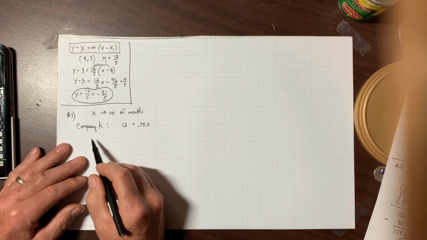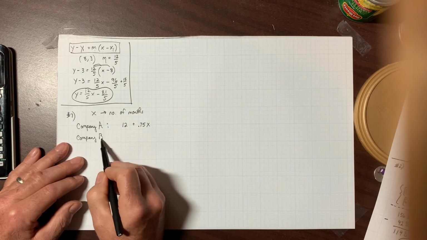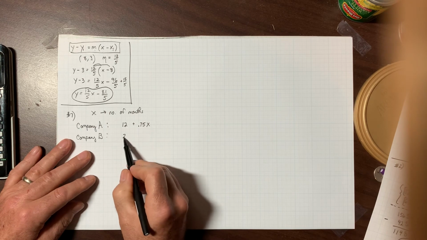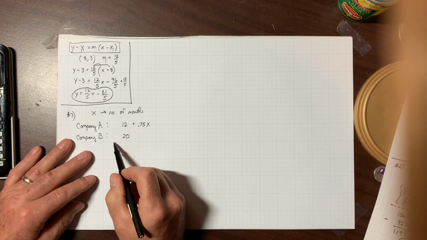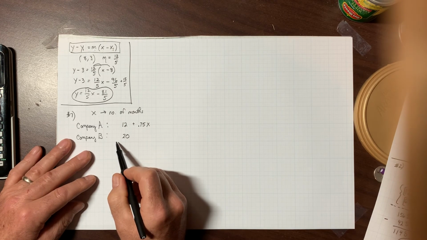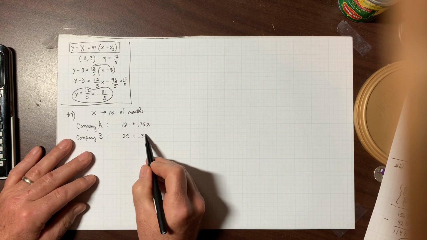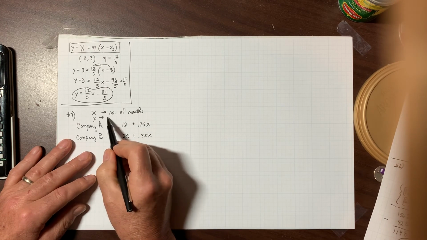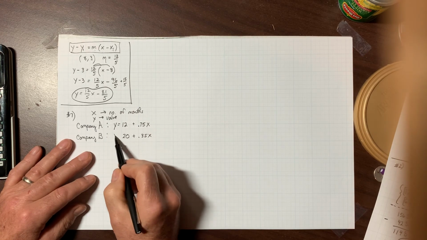And for Company B, it says that the initial value is $20 per share, and that the company's value is increasing at a rate of 35 cents per month. Now we're going to let Y be the value of the stock. So I'm going to put Y there and Y there.